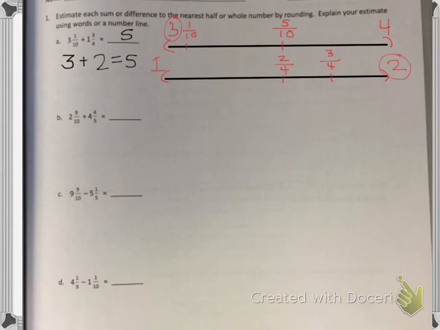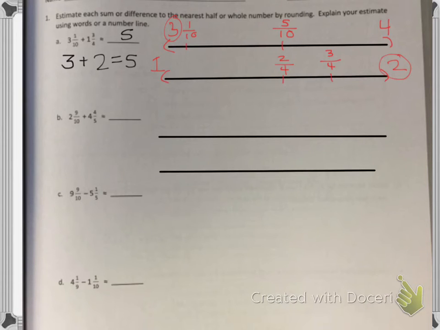So that's why I made 2 number lines, so that I could express and visually see the benchmark and how to estimate. Okay? So let's do the next one together. And let's put those arrows. Nice. And let's work with the first problem.